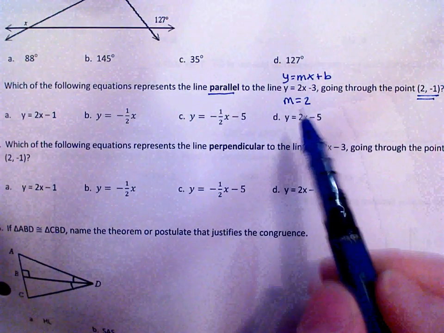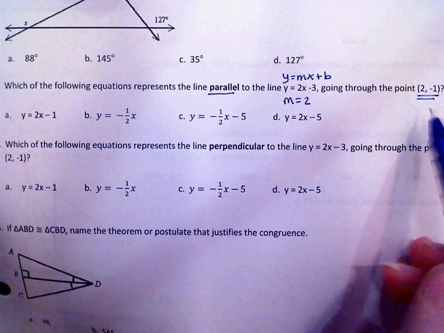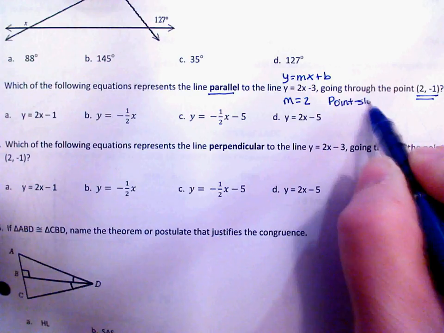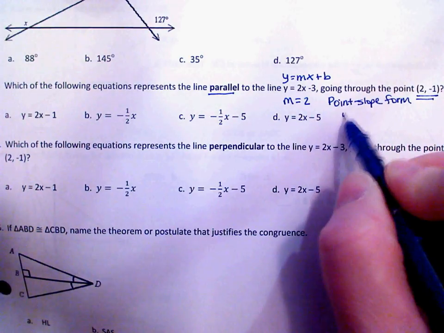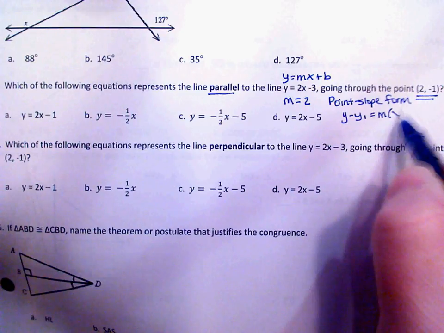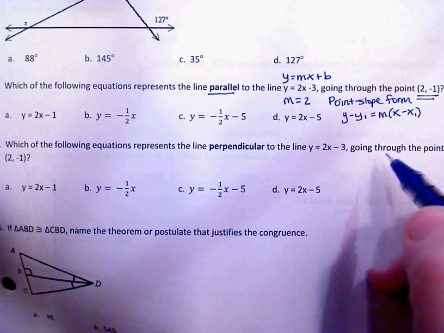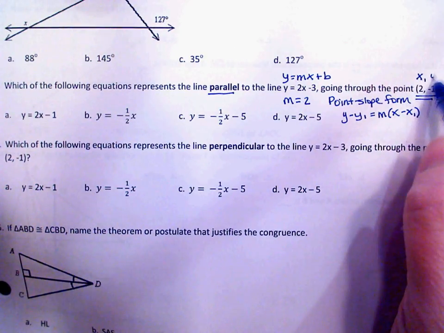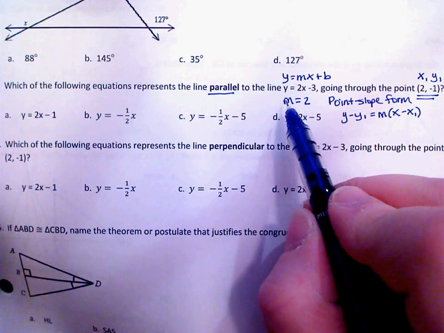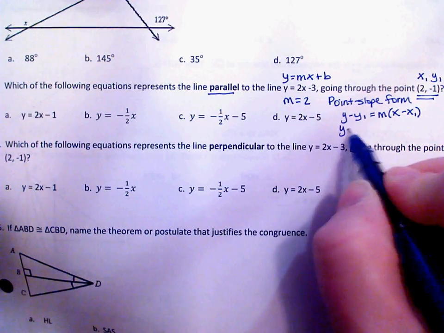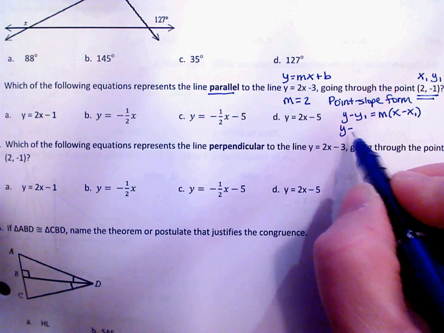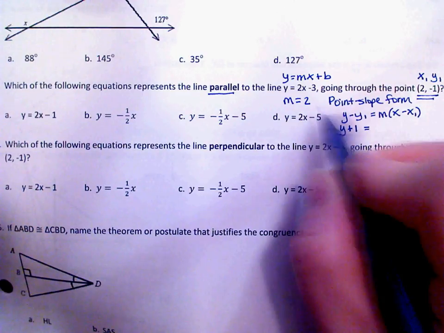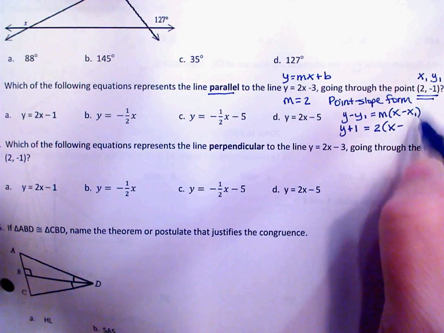Since you know the slope and you know the point that you want it to go through, you're going to use what's called the point-slope form. The point-slope form is y minus y1 equals m times x minus x1. So you're going to need to know that formula. We can put our point in for the x1 and the y1 and our slope in for the m. So we have y minus y1, which is negative 1. Y minus negative 1 is the same thing as y plus 1. We put 2 in for m, and then x minus x1, which is 2.